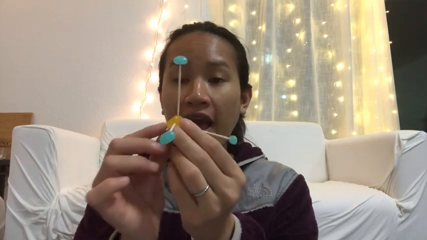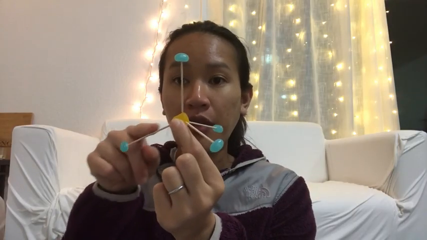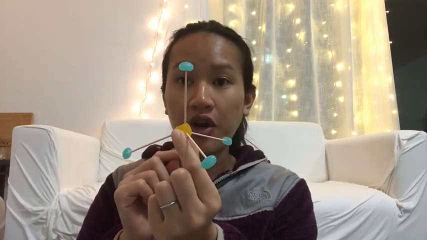So that means for the four electron domains, you are going to have tetrahedral geometry. This geometry is called tetrahedral. So how do you draw this? You start with what looks like a pyramid as the base, and then there will be one sticking on top. So this is called tetrahedral.